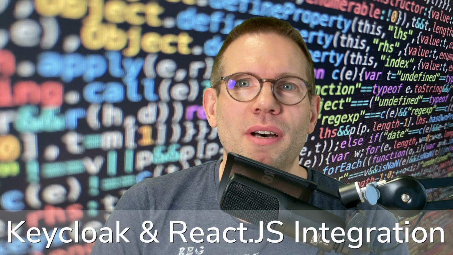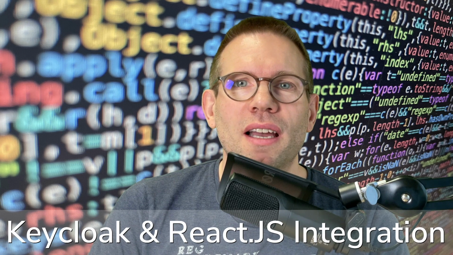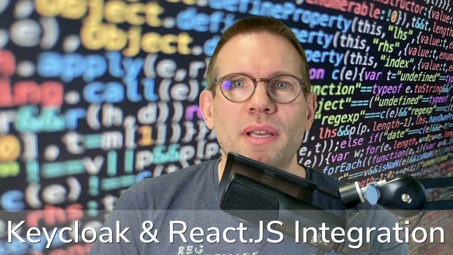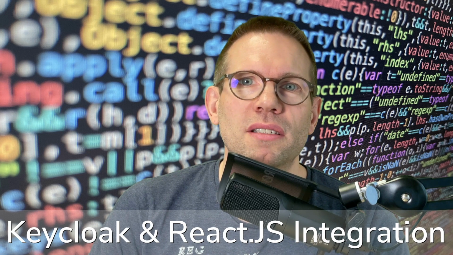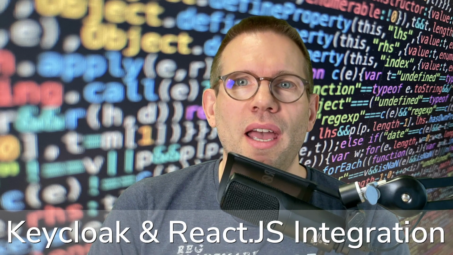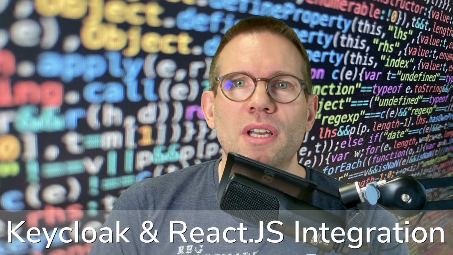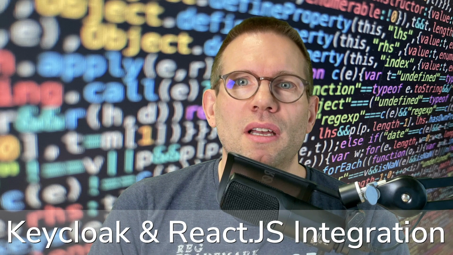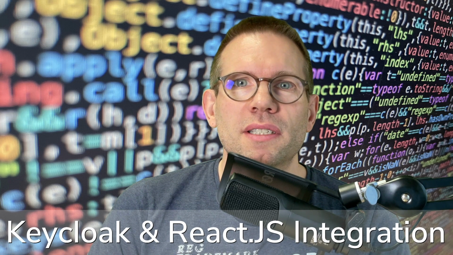Hey folks, it's Keycloak time again, and today I want to talk about Keycloak and React.js integration. People are still asking how to integrate their React.js based application with Keycloak, how to force users to authenticate themselves, how to log in, and how to protect certain views, certain components from rendering if a user has a certain role or something. So this is pretty simple.